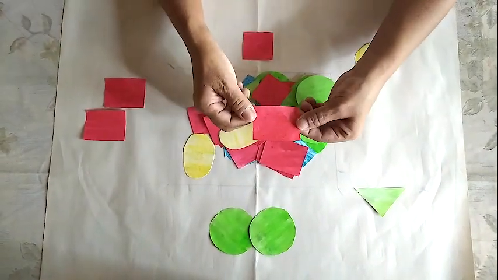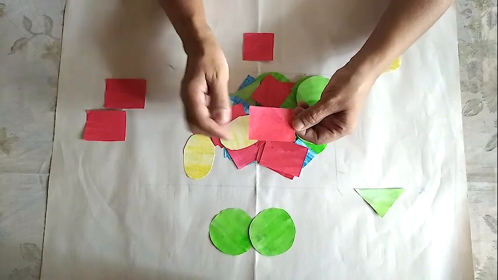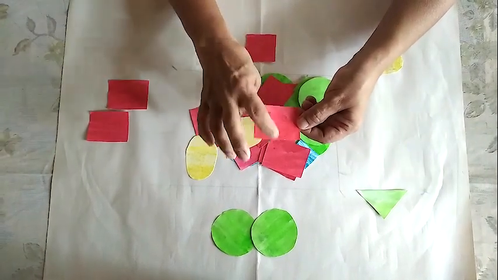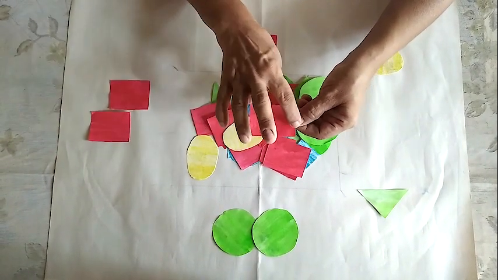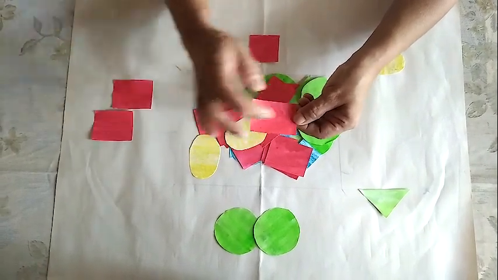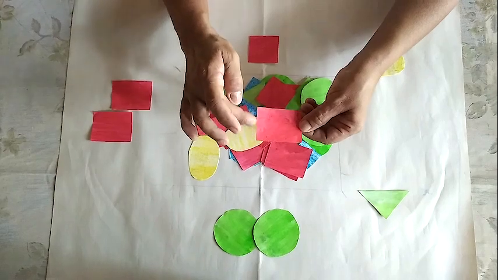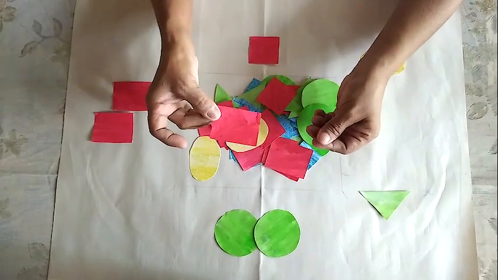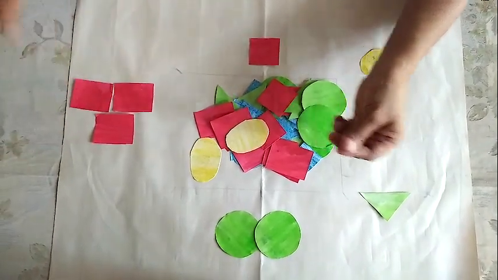What is this shape? This is another rectangle here. These two sides are equal. These two sides are equal. These two sides are long. These two sides are short. So this is a rectangle here, another rectangle.